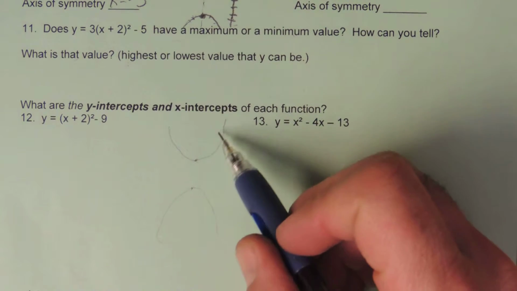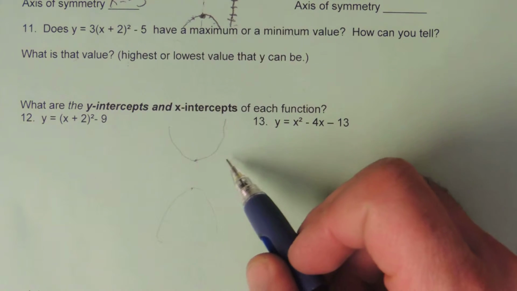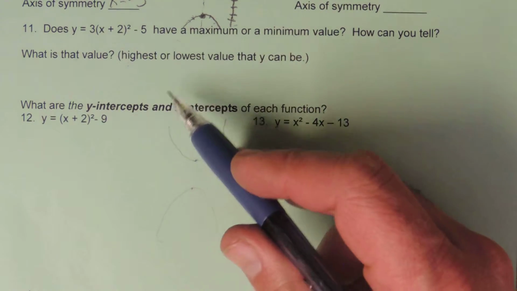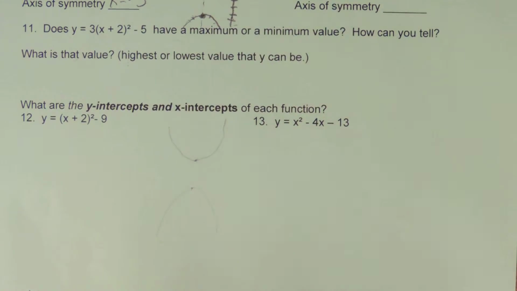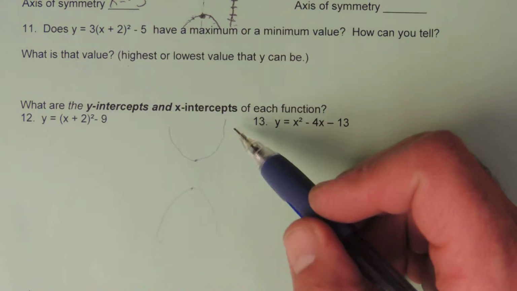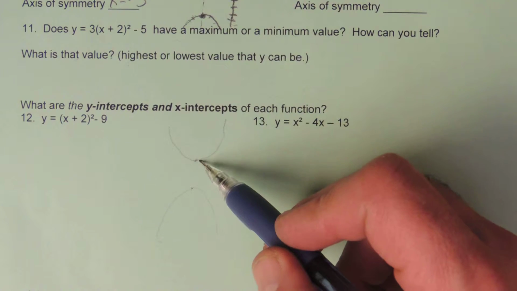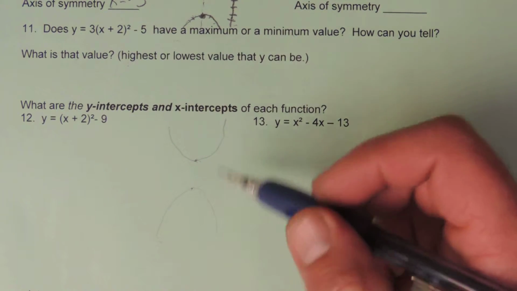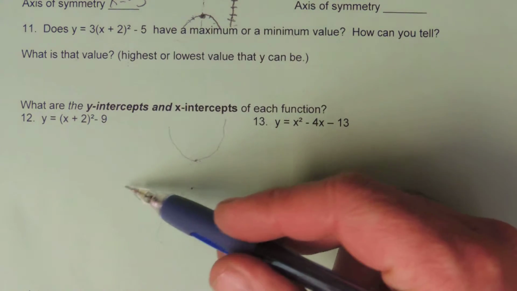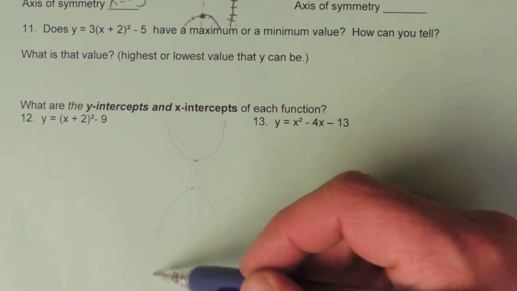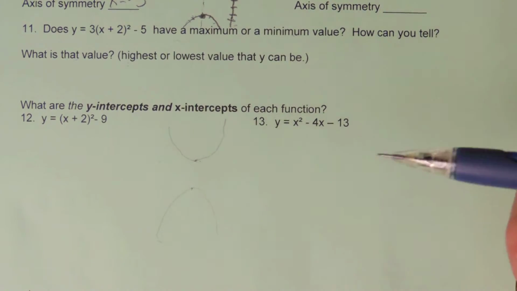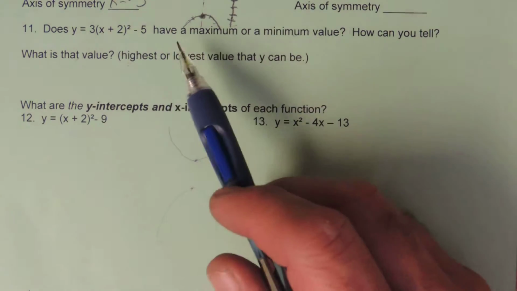If I look at this end behavior, as x approaches infinity, y approaches infinity, but y also approaches infinity when x approaches negative infinity. So my end behavior tells me here that I have a minimum point. Here, as x approaches infinity, y approaches negative infinity. As x approaches negative infinity, y approaches negative infinity also. So I'm looking at that end behavior to tell me whether I have a maximum or a minimum.